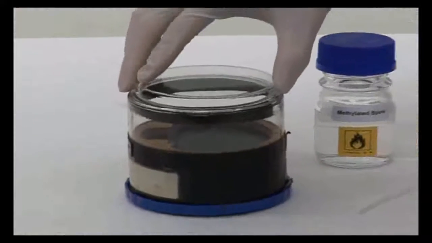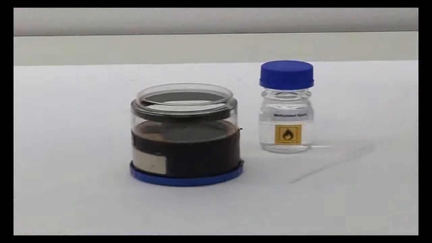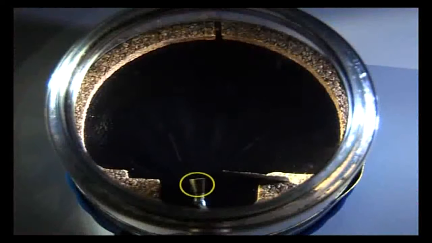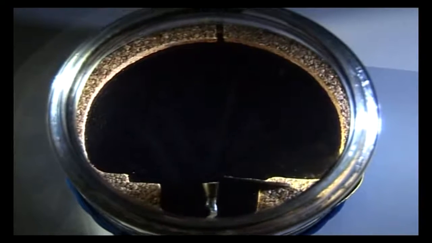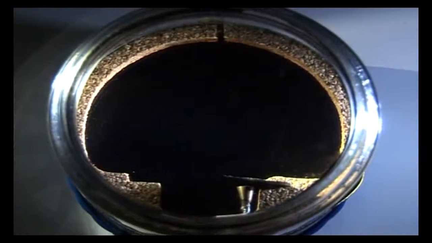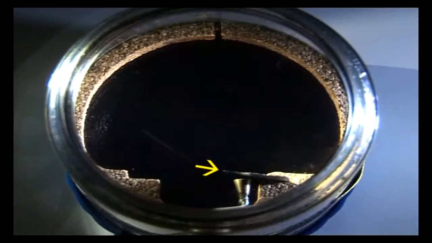Replace the plastic lid. Illuminate the chamber with a lamp. Insert a weak radium source into the chamber and observe from above the tracks produced. Now, rotate the source so that it is behind the tin foil inside the chamber. Is there any change in the tracks produced?